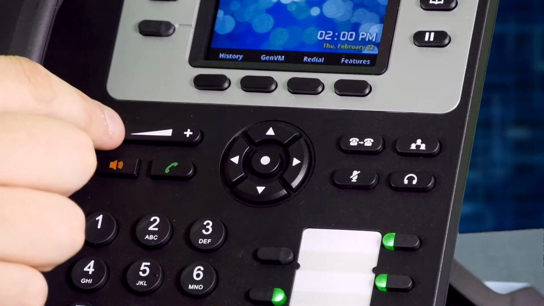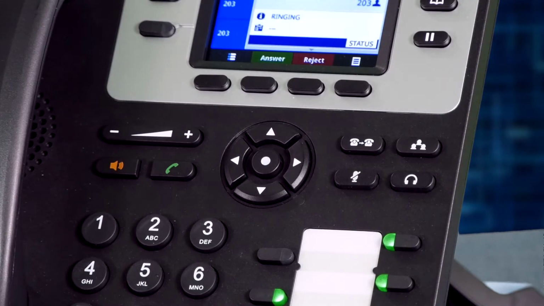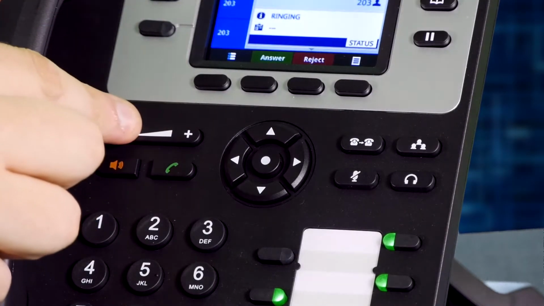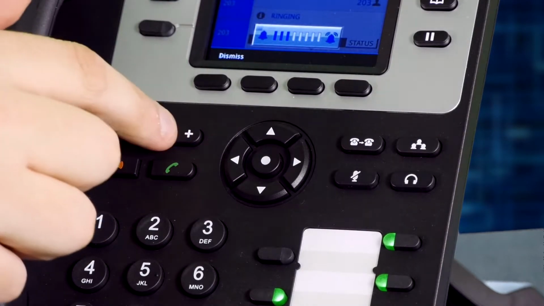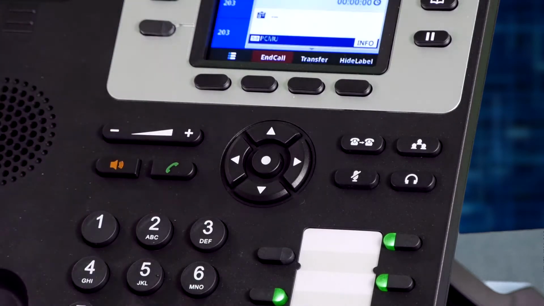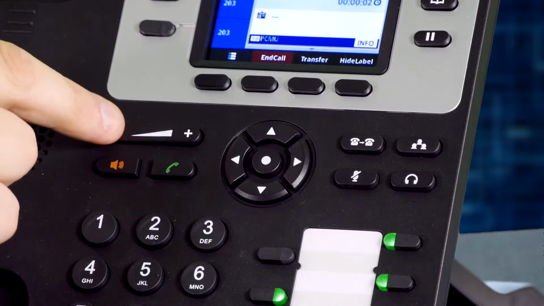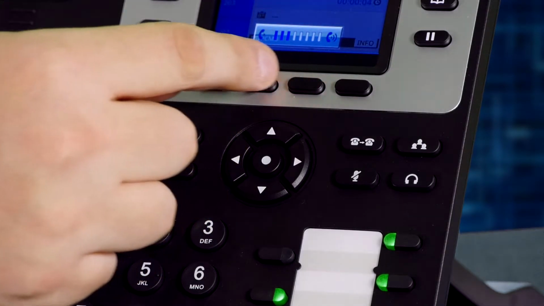Starting on the left side, you're going to see this minus and plus. That is volume control. Now that controls the volume of in-call and the ringer. If the phone is currently ringing, as you can hear, you can use that to lower the volume and raise the volume. If we answer that call while we're on it, we can lower the volume of the call and turn the volume up of the call.